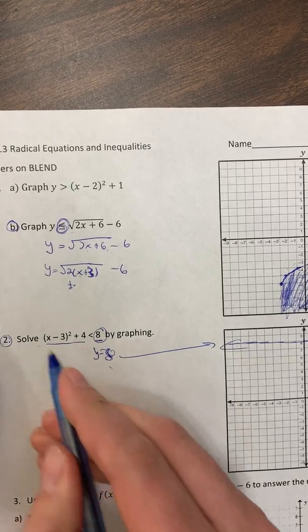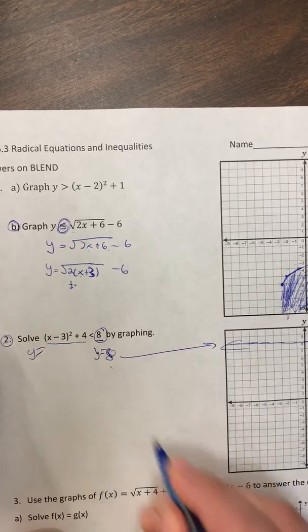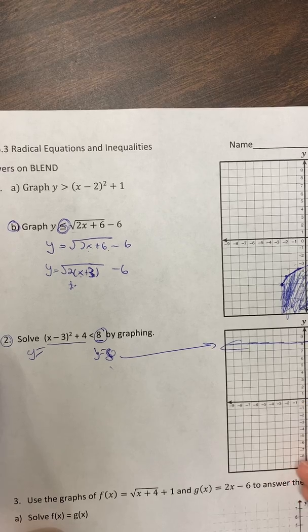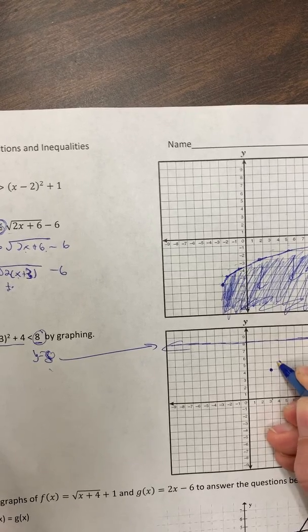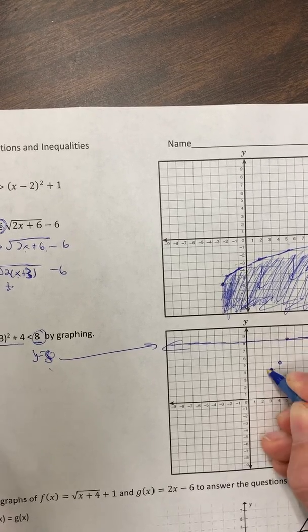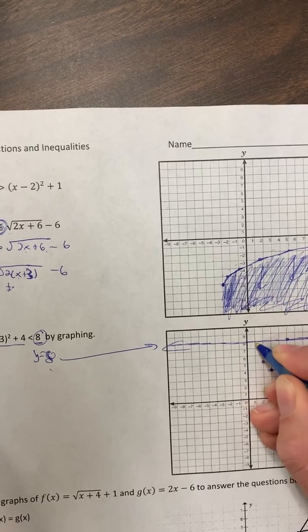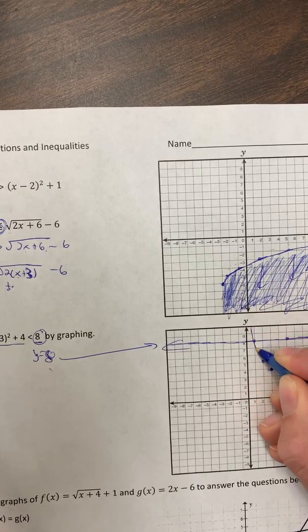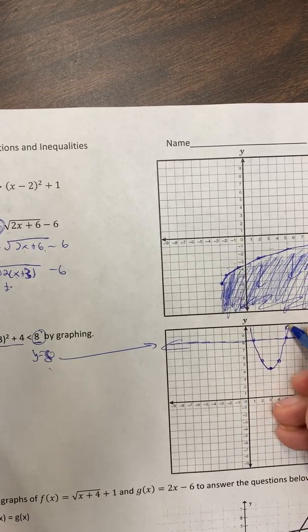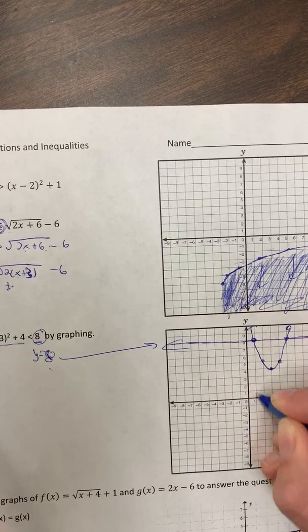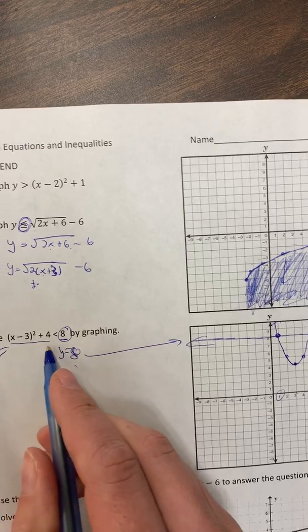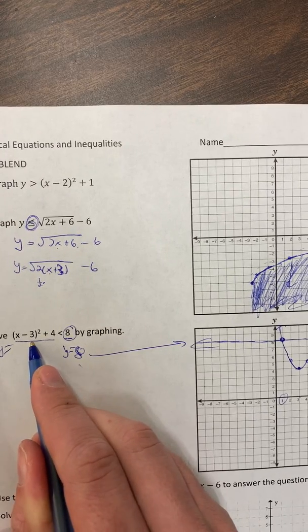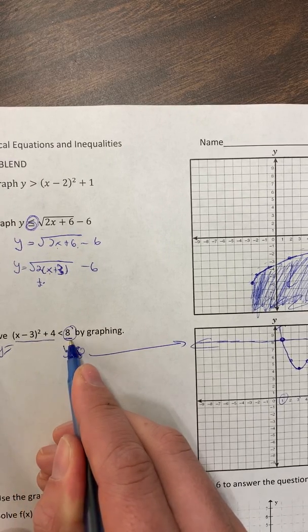And we're going to graph the left side, y equals (x minus 3) squared plus 4. So it shifted to the right by 3 and up by 4. So here's our vertex, and it's a quadratic. So 1 squared is 1, 2 squared is 4, 3 squared is 9, and it's symmetric. And if we were saying where are they equal, we would find these two x values. The answers would be x is 1 and x is 5. But we're not looking for where these two are equal. We're looking for where this one is less than 8.